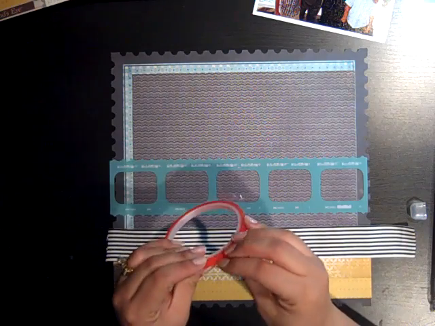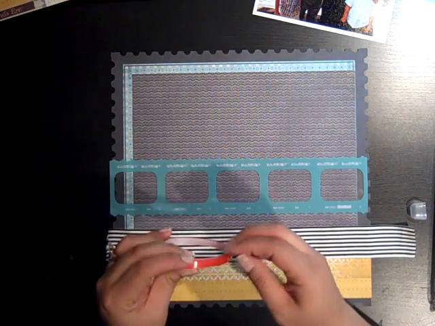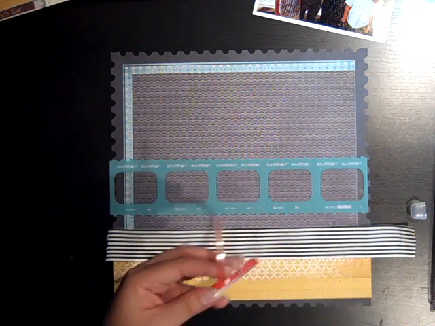Okay, one of my favorite adhesives to use with ribbon is this orange double sticky tape.